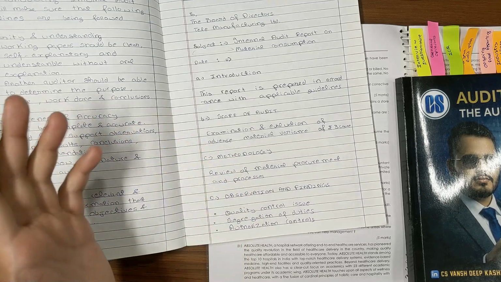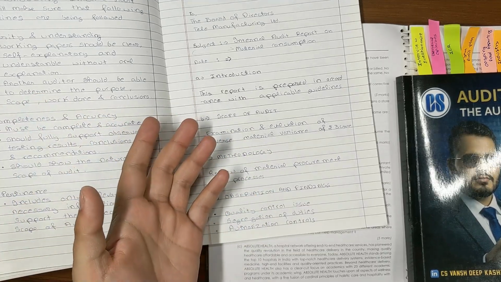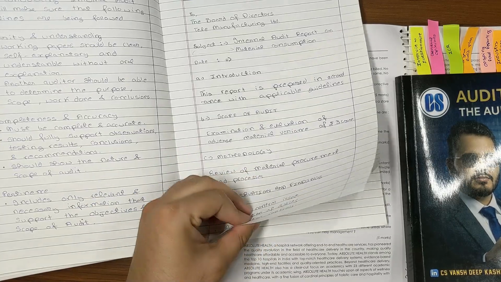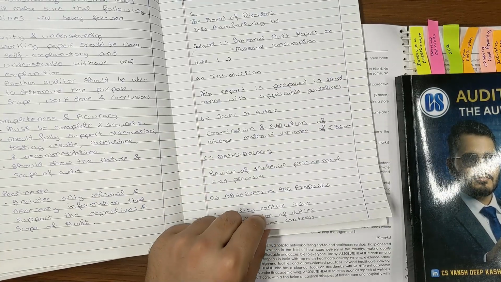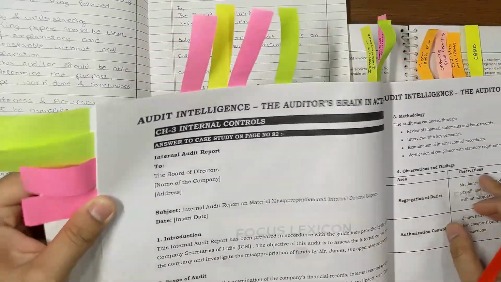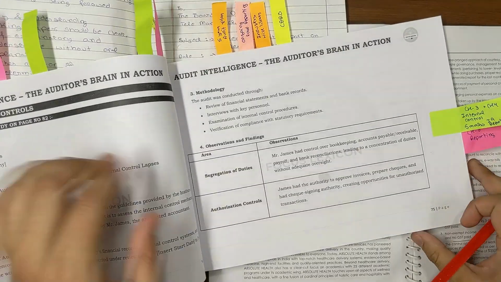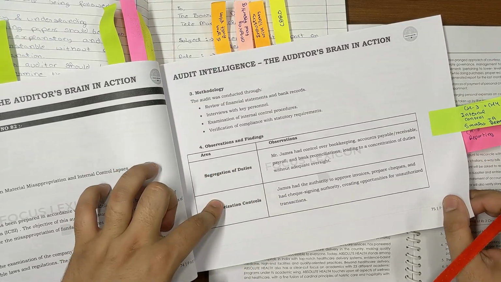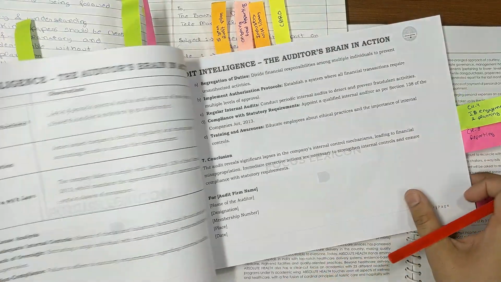Like there was no segregation of duty due to which quality suffered. Like there was no authorization, no proper authorization to employees. So like this you have to present your answer. Then you are giving your observations and findings. These are some generic observations that are applicable to each and every industry.